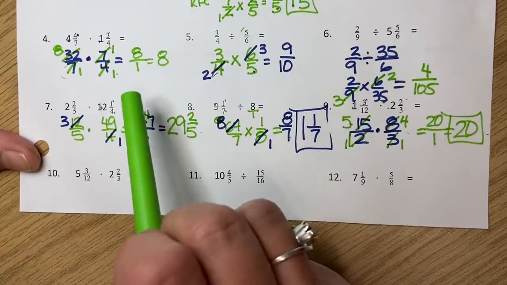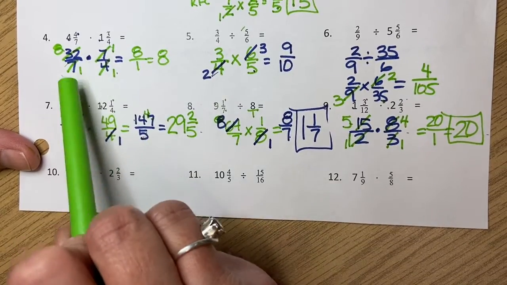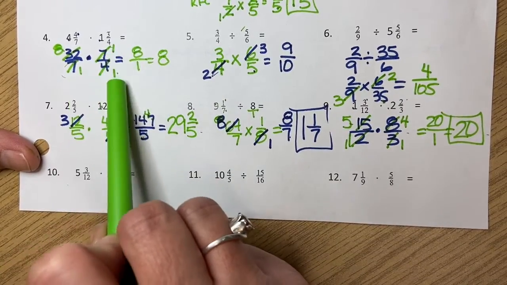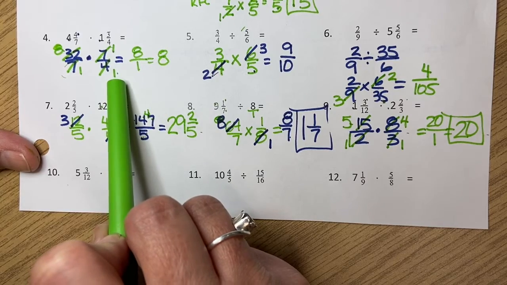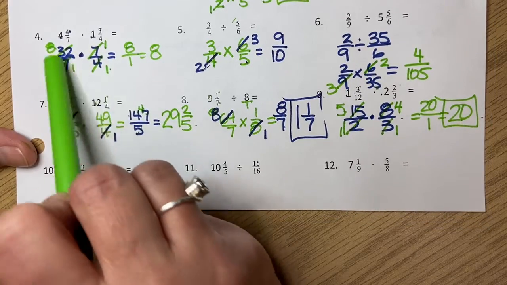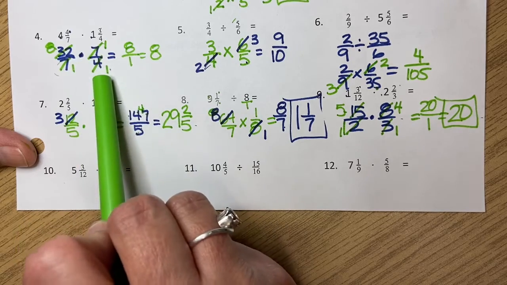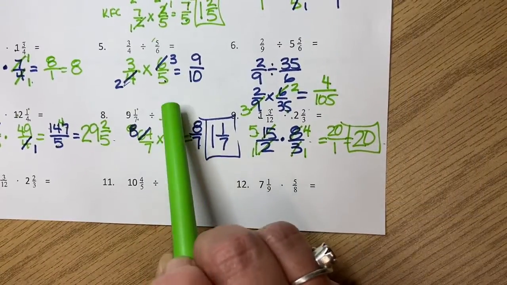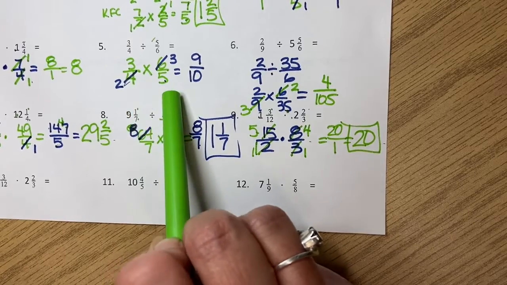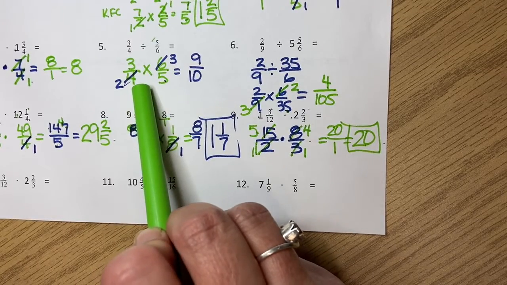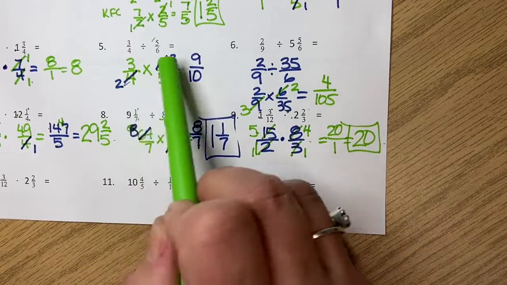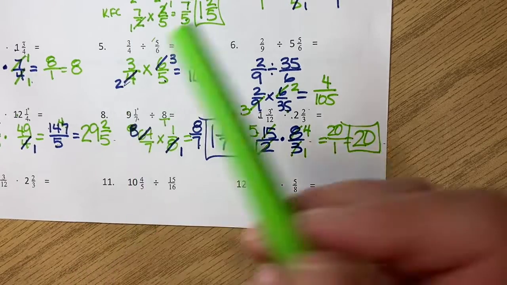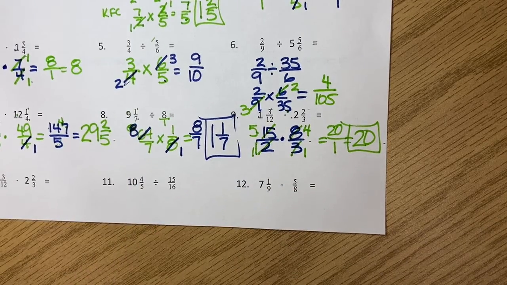All right, so on this one, you should have got the answer 8. I had 32/7 times 7/4. I'm not flipping because it is multiplication, not division. And then I cross reduced where I could my 32 and 4, and I got 8. This one, again, I'm dividing, so keep flip change, keep flip change. And then I cross reduce where I can so that it makes my numbers smaller, and I don't have to think about it so much.